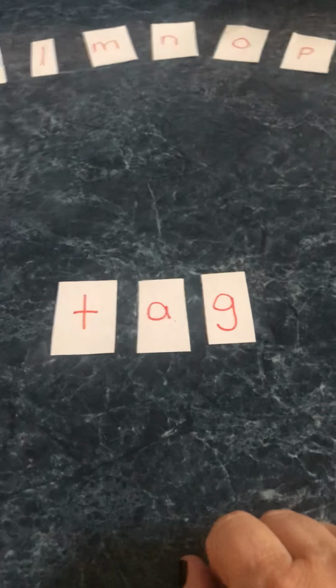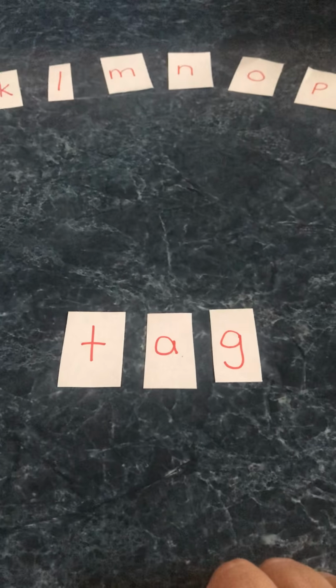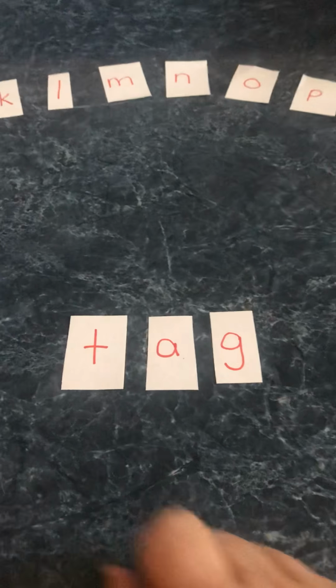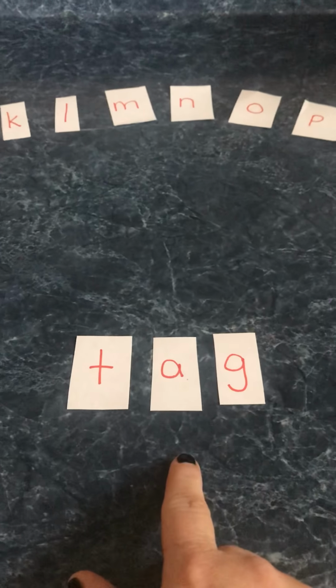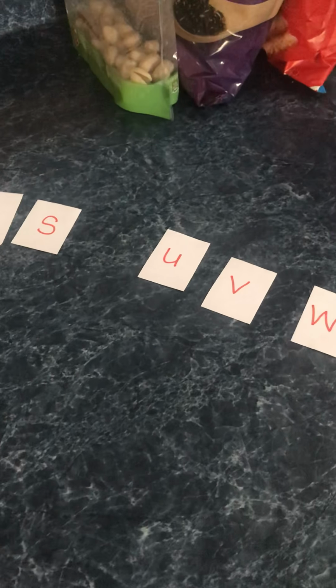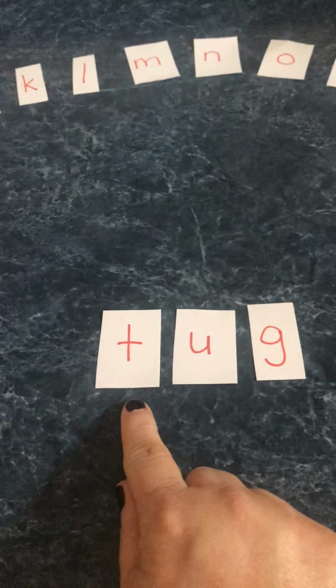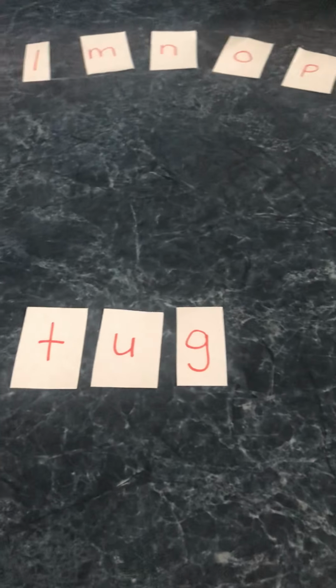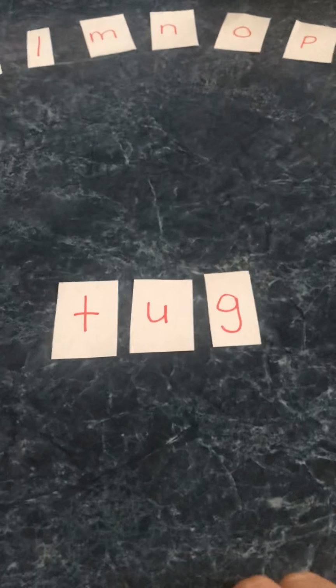Okay, now I'm going to challenge you. Okay, we got to change tag to tug. Tug. T-u-g. What changed there? T stayed the same. G stayed the same. So let's put A back. What letter makes the sound? What vowel makes the sound like umbrella? That's right, it's letter U. Let's slide that right in the middle. Now let's chunk it out. Here we go. T-u-g. Tug. Good job.